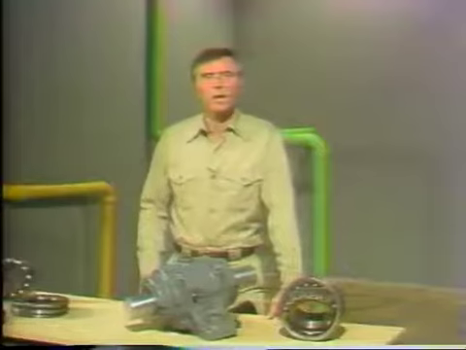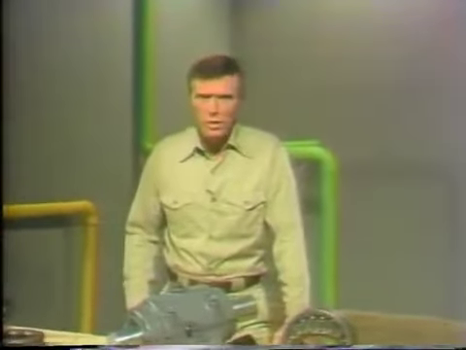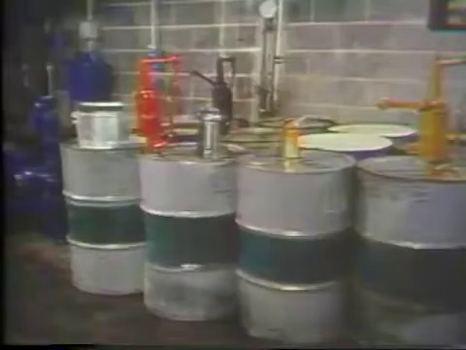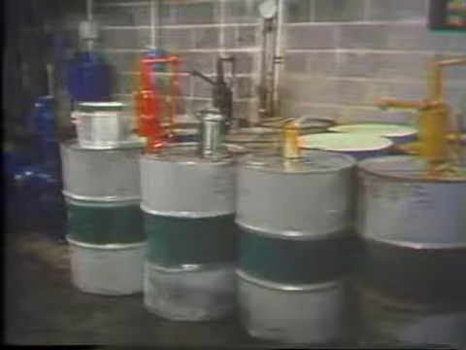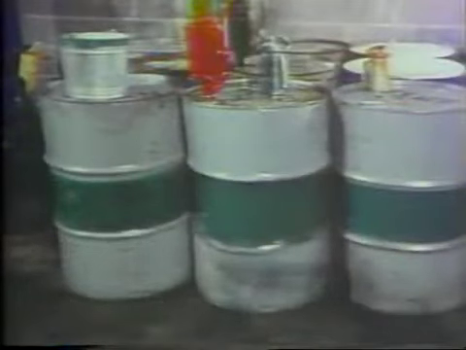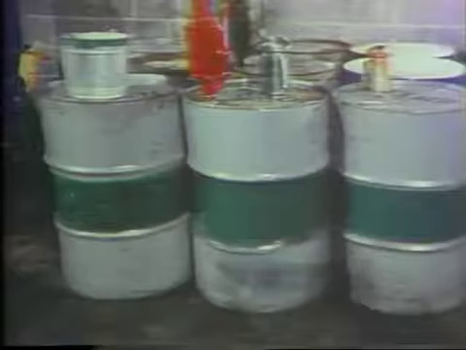Well, now that we've seen how greasing is accomplished, let's look at oil lubrication and various systems that can be used. We'll first discuss how oil is removed from original containers, and then go on to look at specific oil lubrication systems. Oil is shipped to most plants in large barrels or drums. These original containers are usually too large to carry around the plant, and so the oil must be taken out of them and carried in other containers.